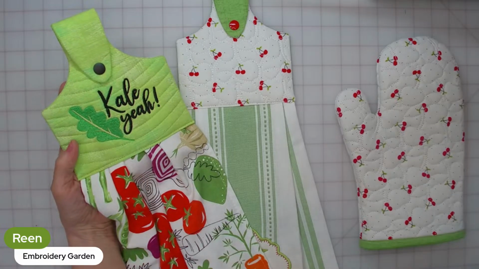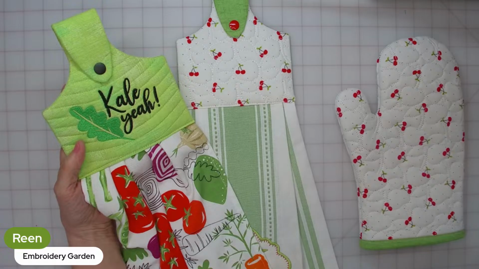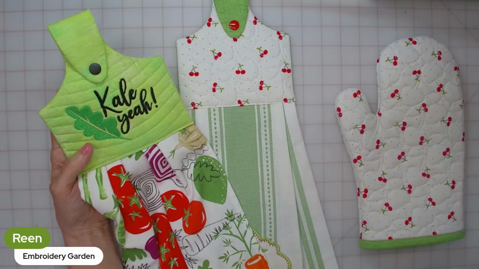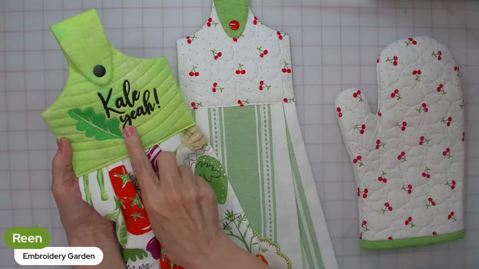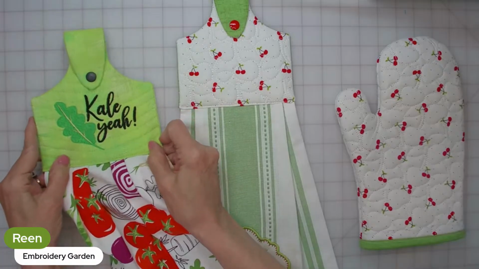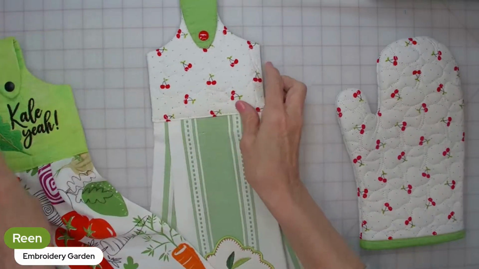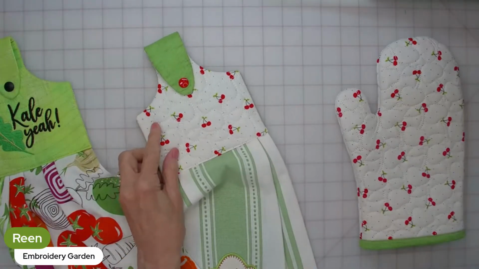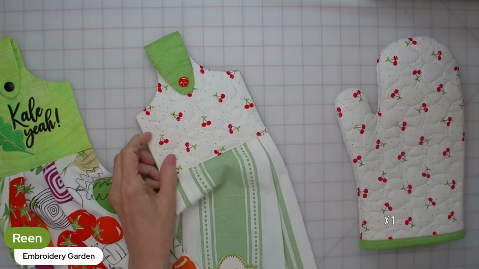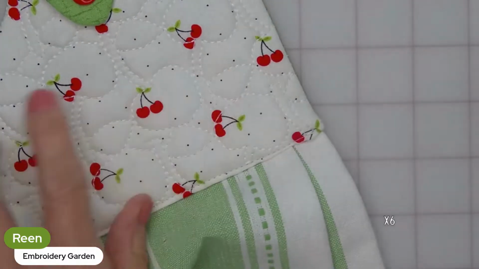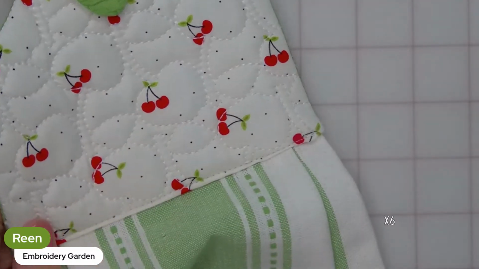Again, there are flowers, there are bugs, there are animals, there's all kinds of things. So this is one of those built-in designs. Now, I opened up the design through the wizard, and then this is what I've done with it. I did not want a design because I had this cute little cherry fabric. So I didn't want to put a design on there, but if I wanted to, I certainly could have.